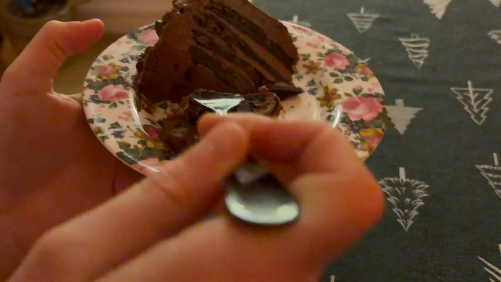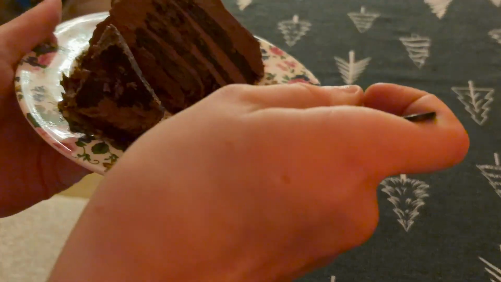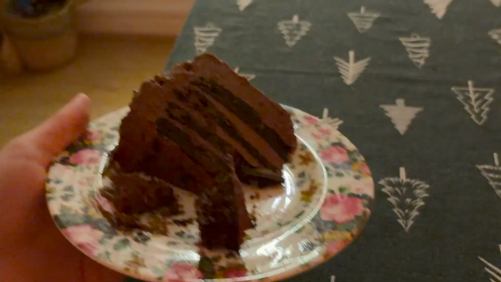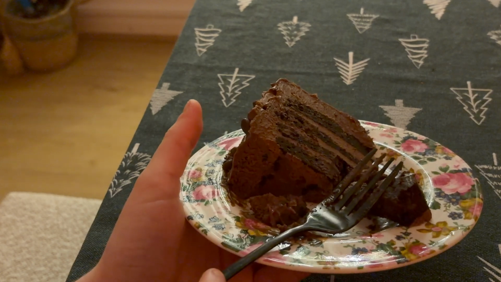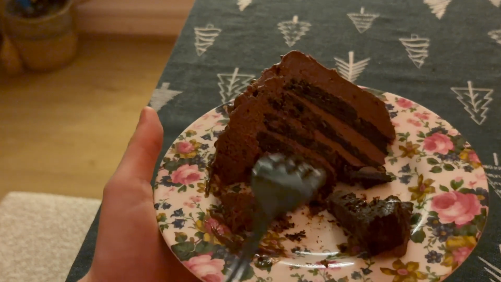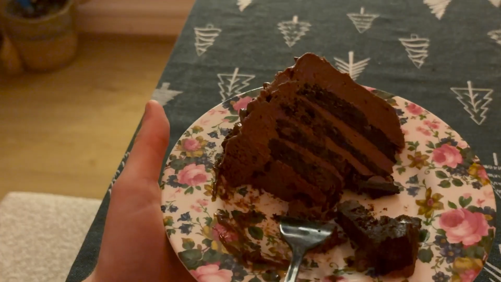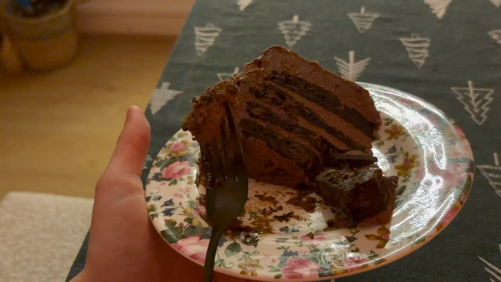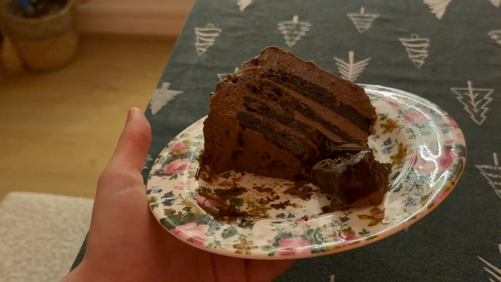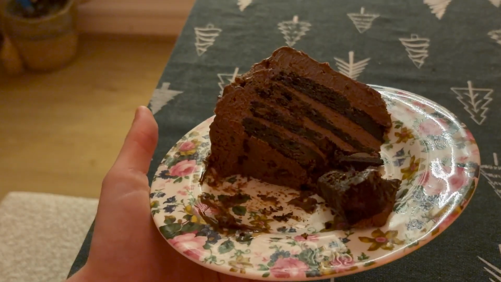Try a bit of the ganache. Oops. What the hell? That's a massive piece of cake. I think if you didn't like coffee, you would hate this cake. But I don't mind it, so it's pretty good.